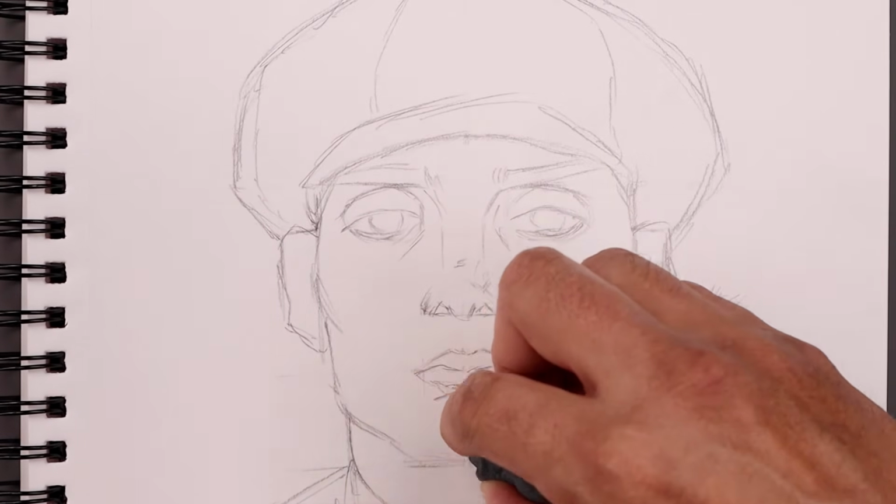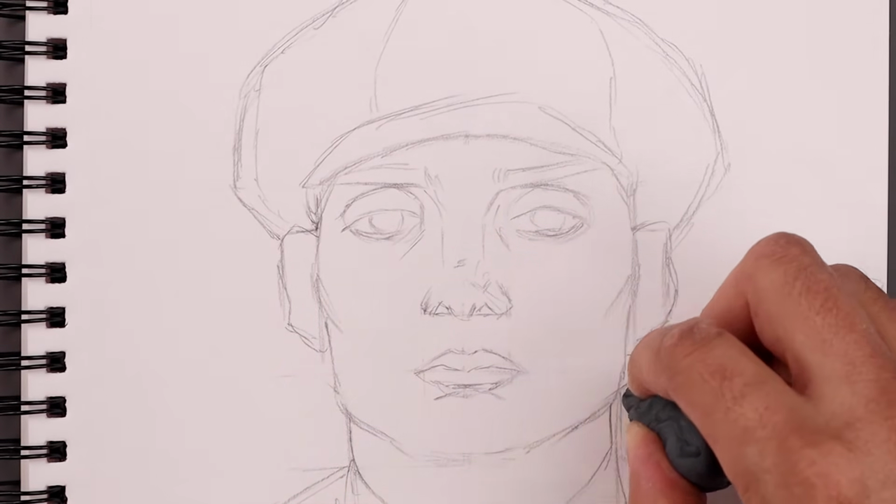And I'm going to go back and just lightly clean up our drawing before we add some more detail and shading.